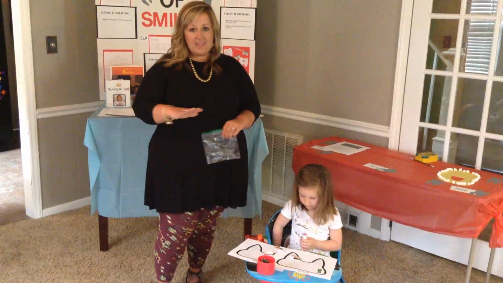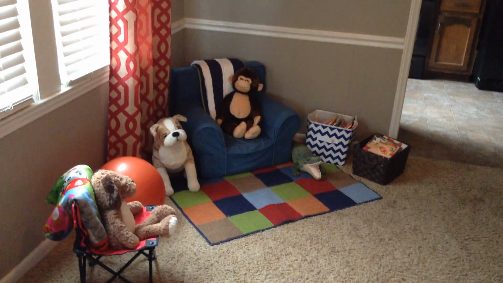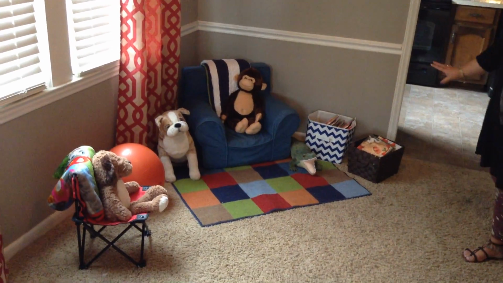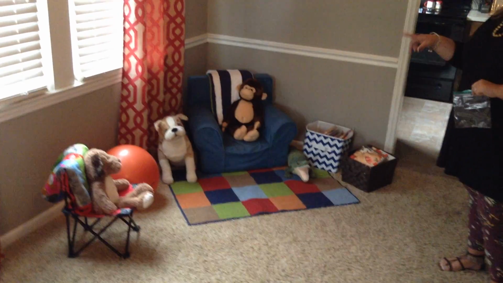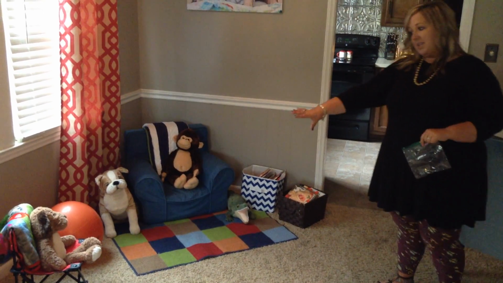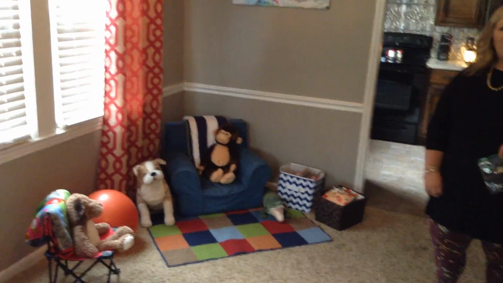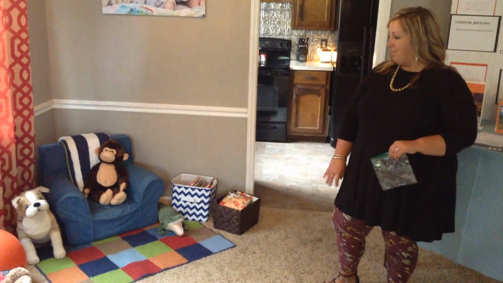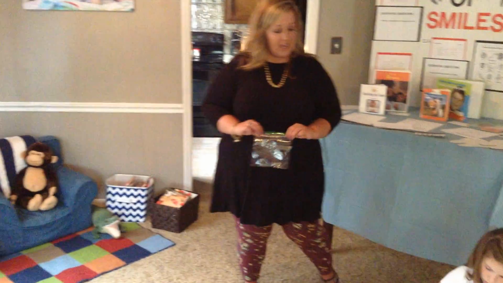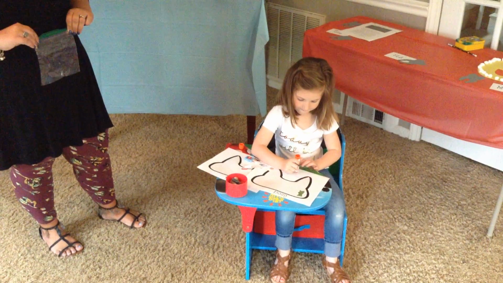While she's completing that, here is my reading corner. In my corner, I have offered a wide variety of books, and I've offered flexible seating. They have a bouncy ball, a cushion chair, more standard yard chairs, or they can sit on the floor. I feel it's very inviting and very multi-purpose. If we take a look back at Salem, she is working hard. Are you understanding? Mm-hmm. Okay.